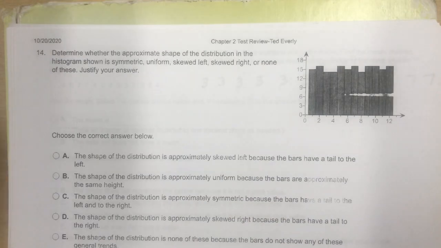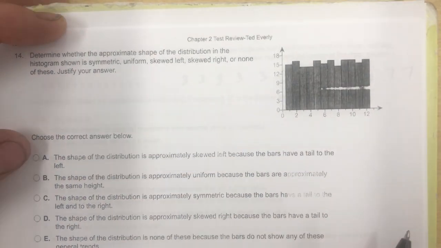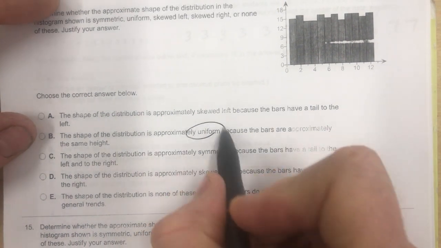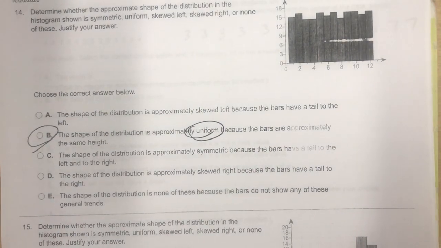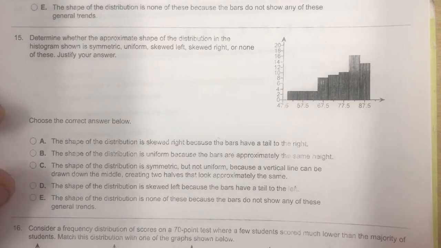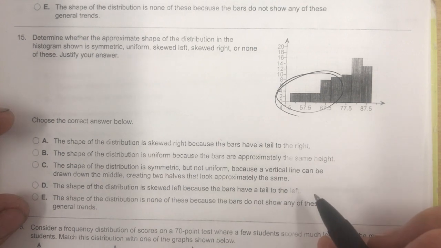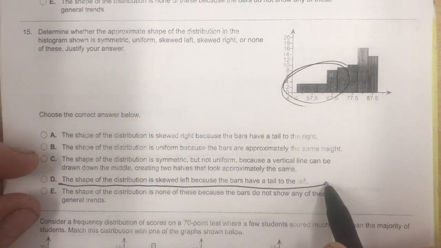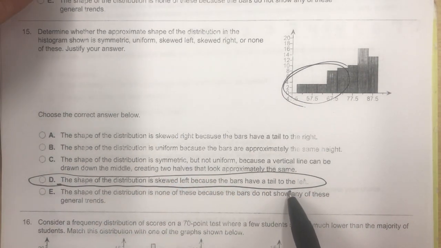Okay. What about 14 here? Well, see how these are all pretty much the same? That's uniform. Let's see here. Right here. Uniform. B. 14 is B. About 15. Look at my tail over here to the left this time. So, right here, the shape is skewed left because the bars have a tail to the left.